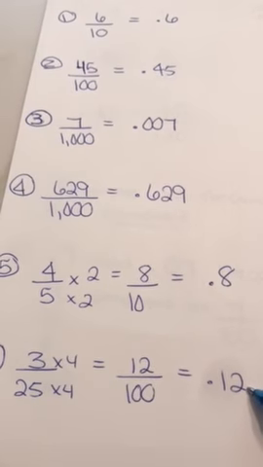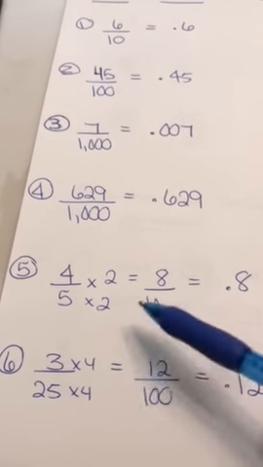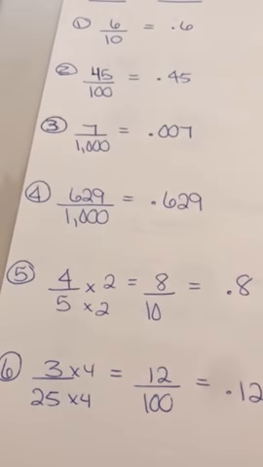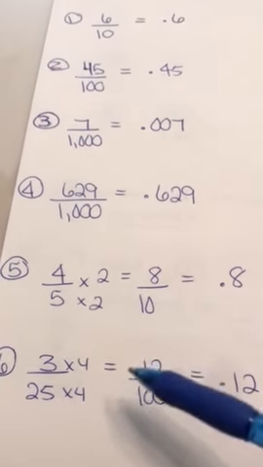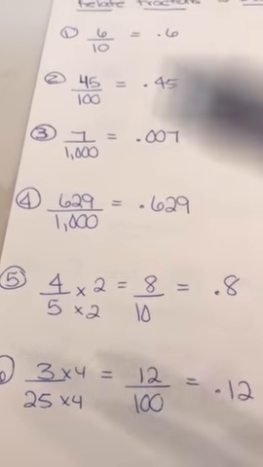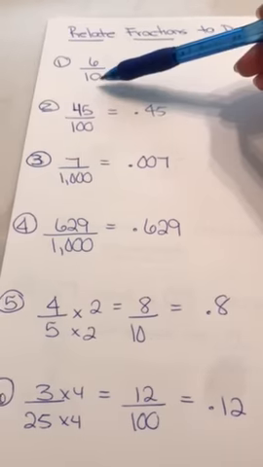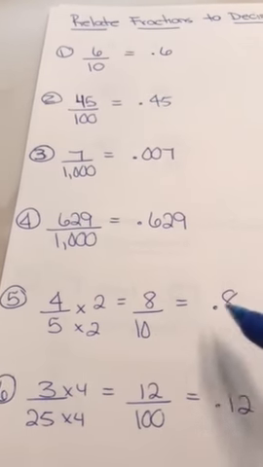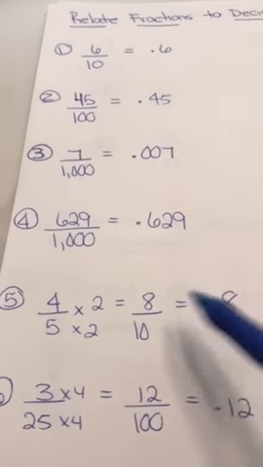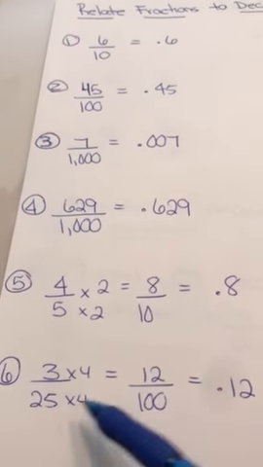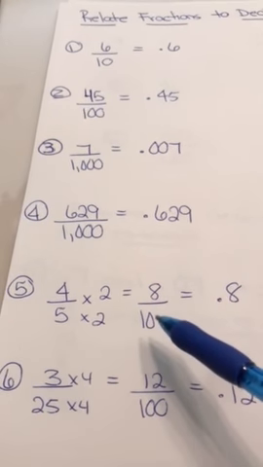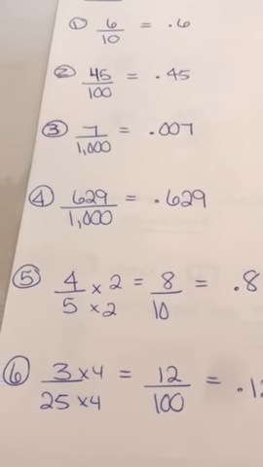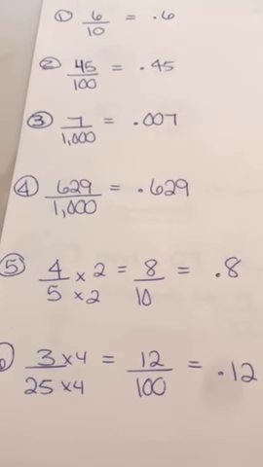Okay, I wanted to show these two examples because there are cases where that does happen, where they're going to show you a fraction that does not have a denominator of 10, 100, or 1,000. And before you can change it to a decimal, you have to find an equivalent fraction, okay, that would give you a 10, a 100, or a 1,000 to be able to then convert it.